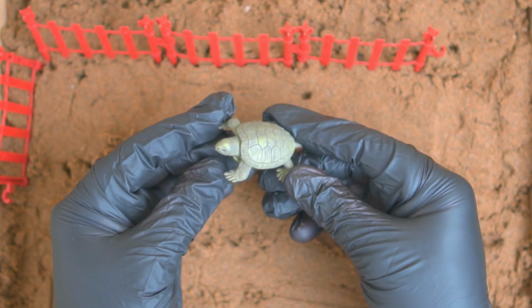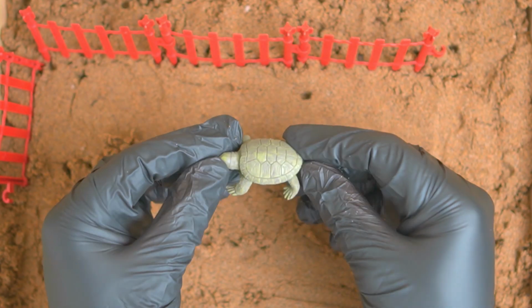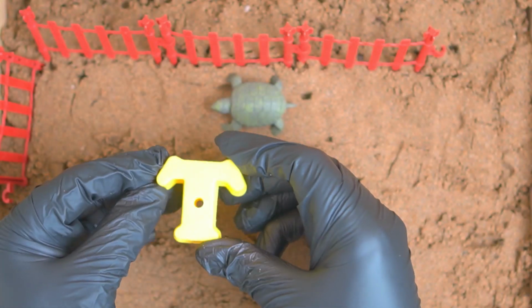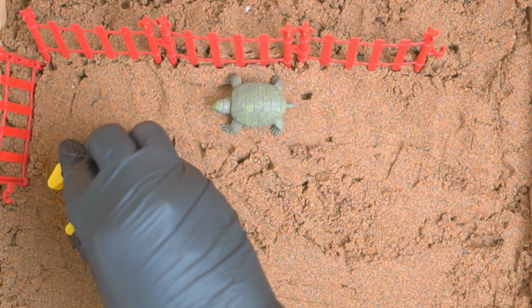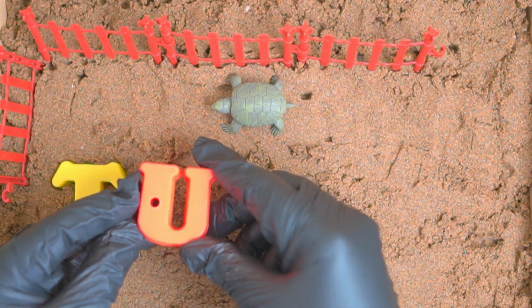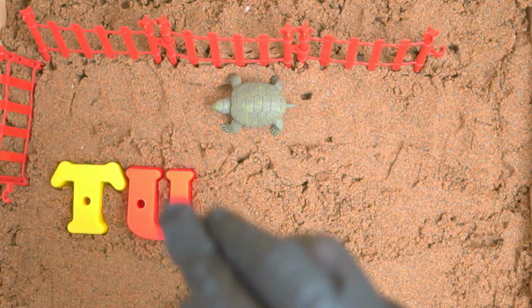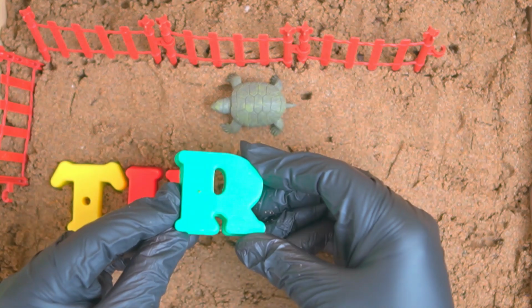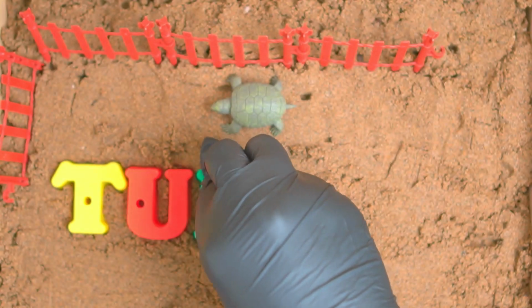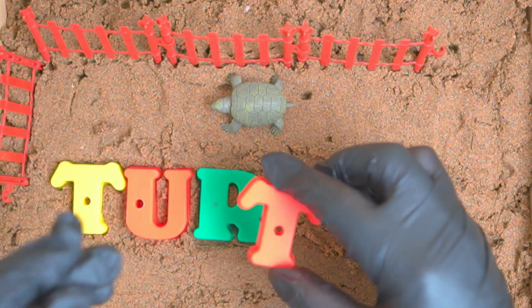Next is turtle. Turtle, right? That's a turtle. Turtle starts with T. There are a lot of T's in this word. Turtle. T. U. Yes. R. Then T again.